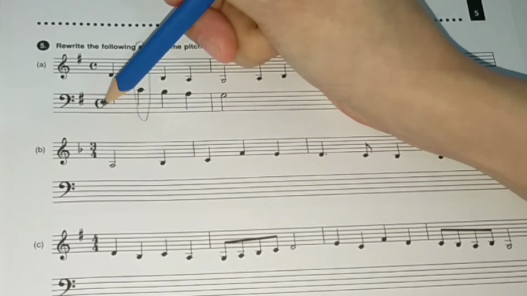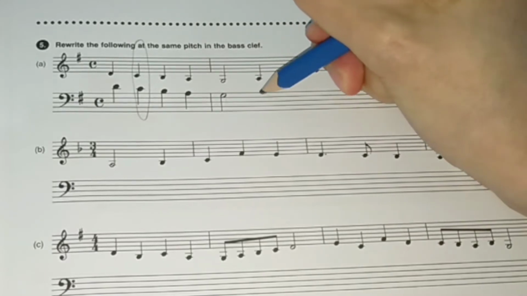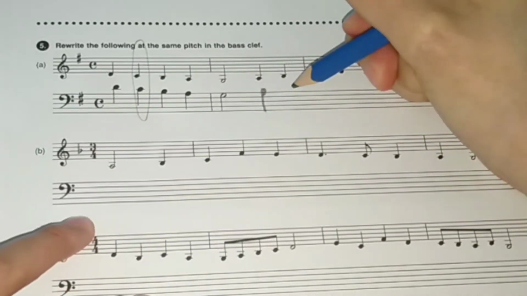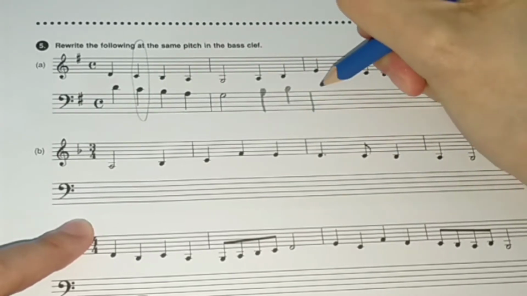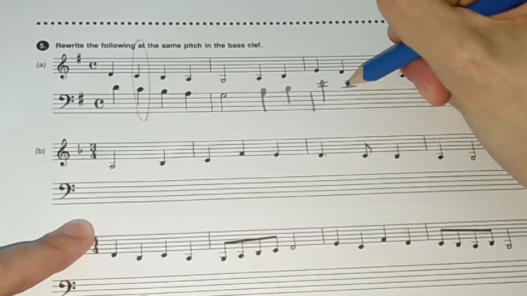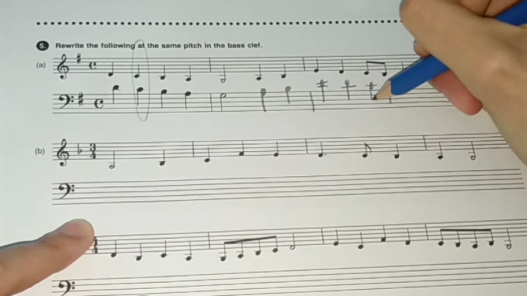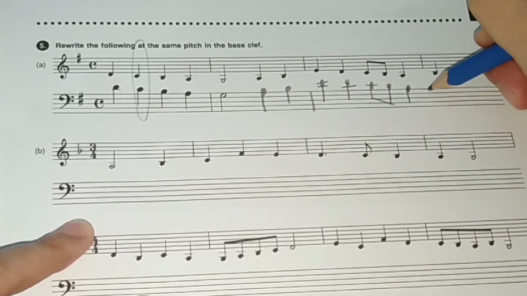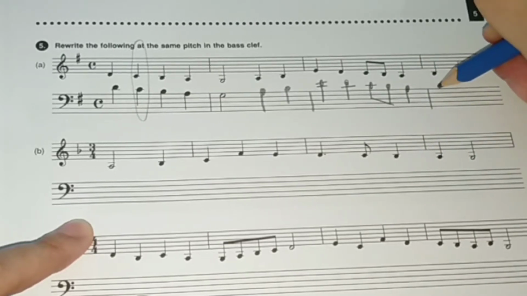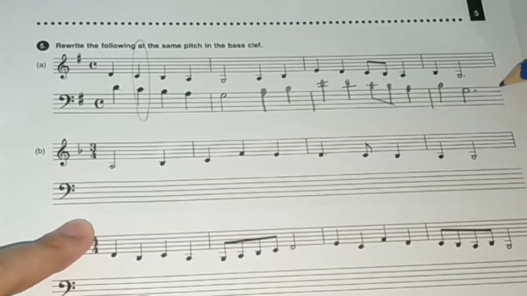And then 4/4, D, C, B, A, G. Let's go on. This is A, it will be here. B will be here. And then bar lines. This is E, above middle C, quite high here. And then D will be here. Middle C, B is a quaver. A is here, bar line. B and G, it will be here.